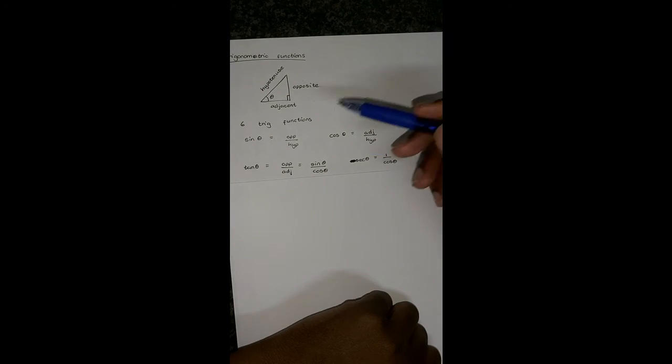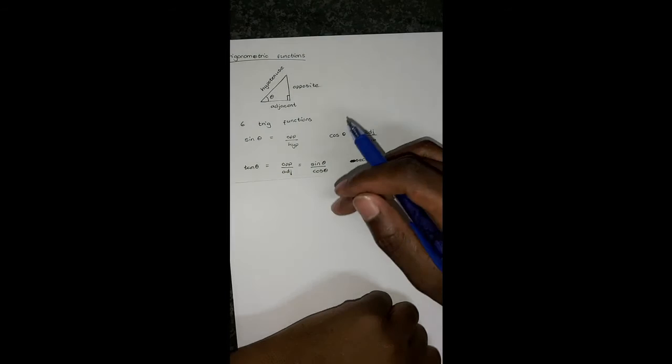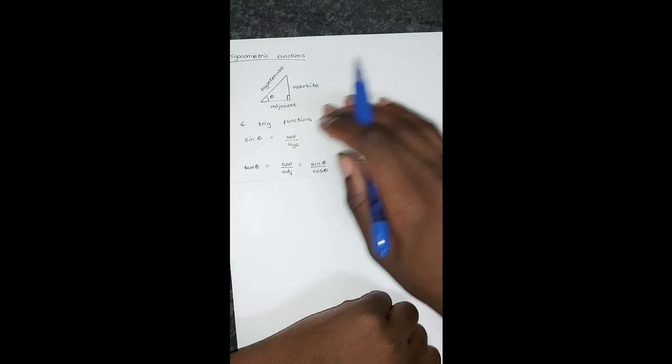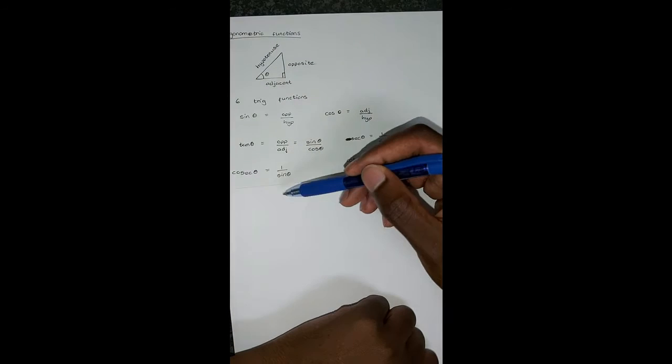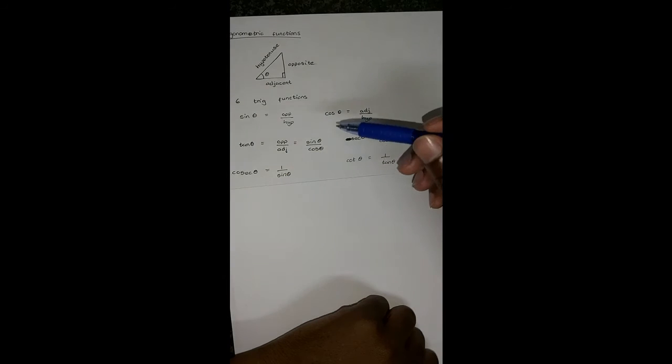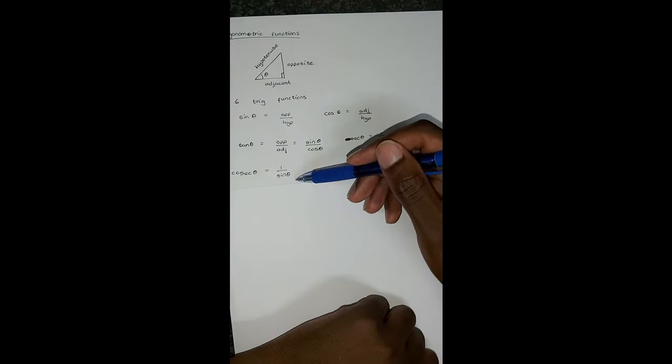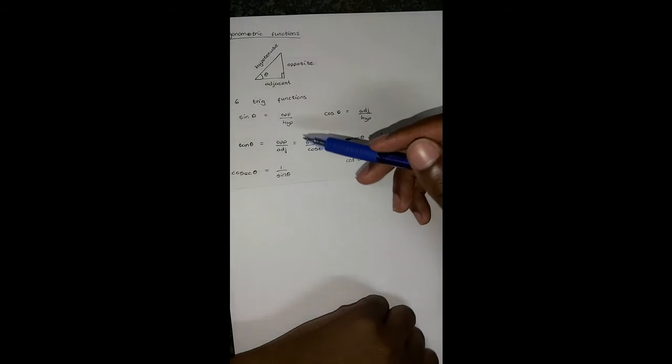And then sec theta now. These are additional trig functions to make them 6. So it's these 3, and then the other 3 are just composites of these 3. Sec theta is just 1 over cos theta, which means it becomes hypotenuse over adjacent. And then cosec theta is 1 over sine theta, which basically becomes hypotenuse over opposite. And then cot theta is 1 over tan theta, hence it becomes adjacent over opposite. So it's just the inverse of this one.